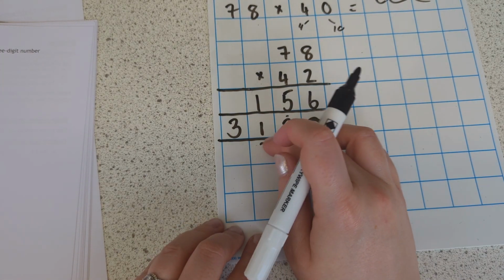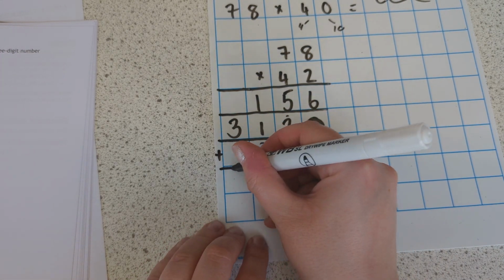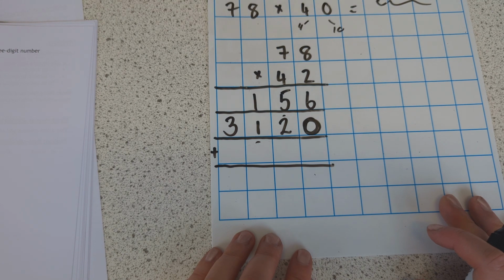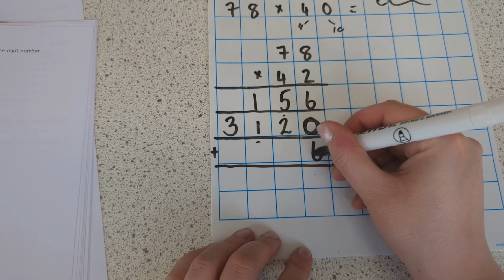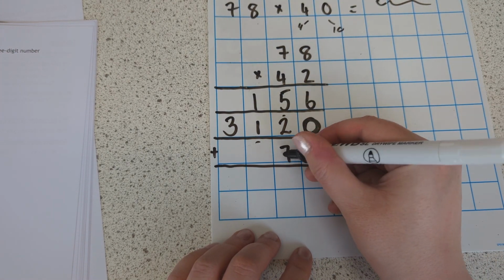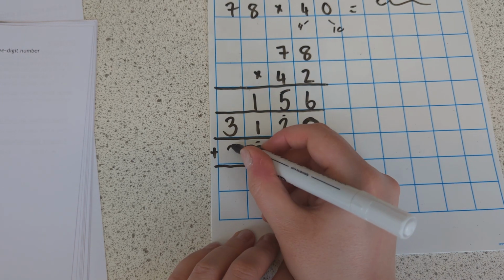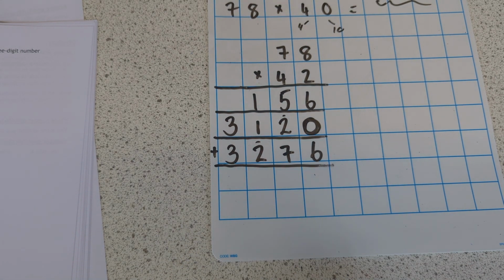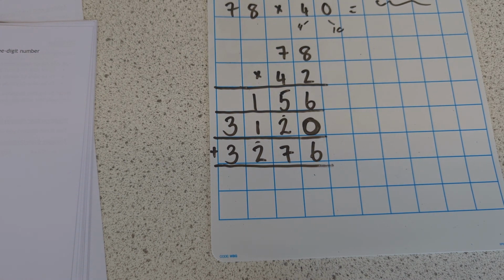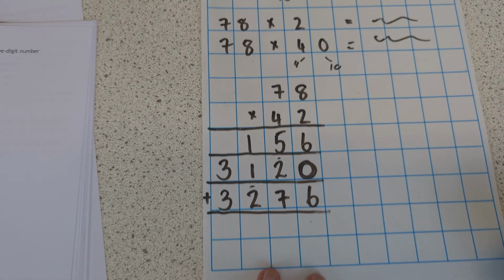Because as I said, the next thing that we're going to do is add our answers together. So 6 plus 0 is 6, 5 plus 2 is 7, 1 plus 1 is 2, and obviously we just have a 3 there. So 78 times 42 is equal to 3,276. Okay.